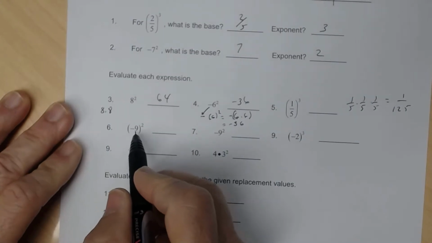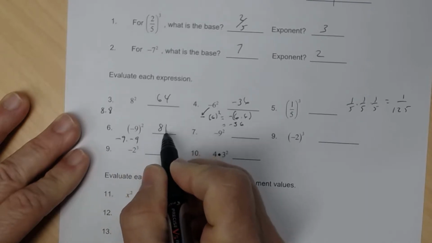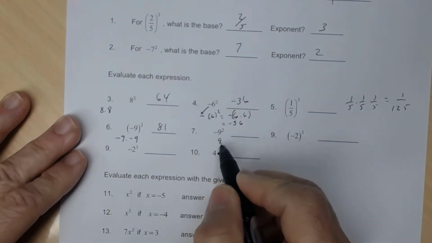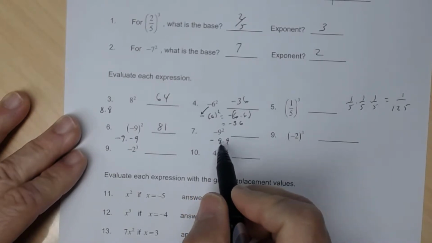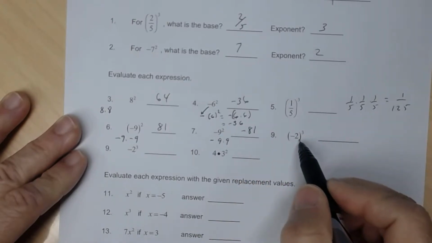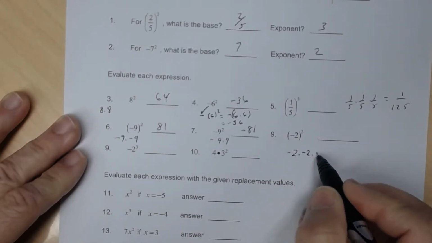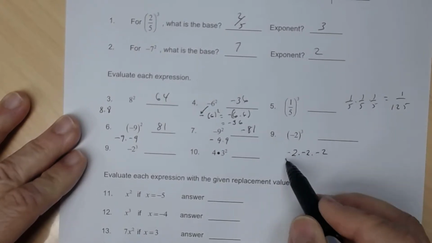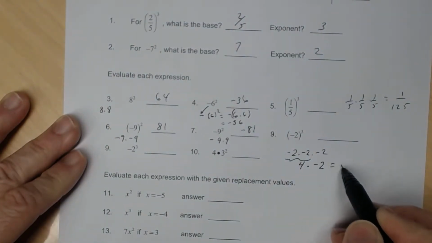Number 6, a -9 is the base, so that'll be -9 times -9, which is a +81. Over here, the only thing being squared is 9, so that's going to be 9 times 9, whatever that is. You're going to take the opposite of that. So 9 times 9 is 81, and so that becomes a -81. Over here, what's being cubed is -2, so that's -2 times -2 times -2, and then using the order of operations, a -2 times a -2 is a +4, and a +4 times a -2 is a -8.